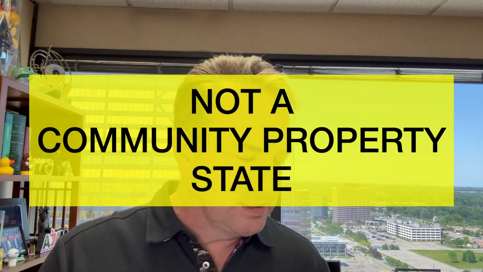But in general, separate property, if it's been kept separate, can be claimed as something you don't have to share with your spouse in the division of property in a divorce case. So Michigan, not a community property state. A lot of states are not community property states. We do equitable division of property, and we do equitable division of marital property.